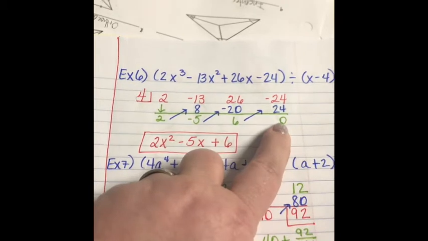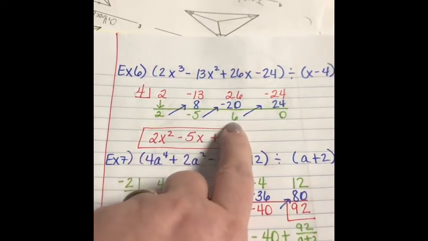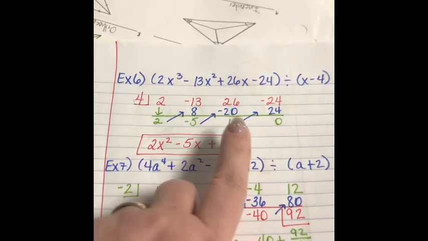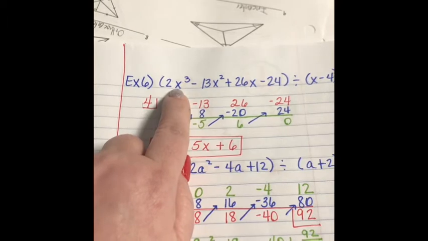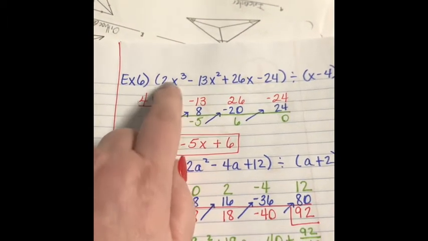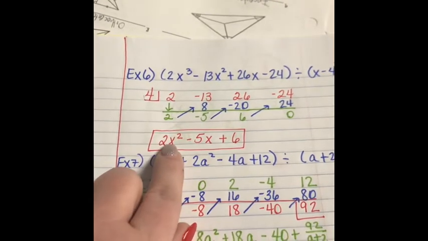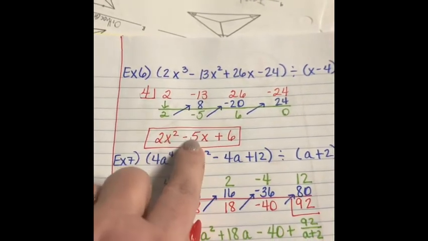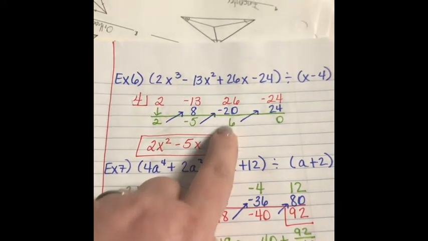So I have no remainder. And now I'm going to use these as my new coefficients. And remember I said it's going to be 1 less than the degree of the polynomial that's the dividend. So x to the 3rd here, my new one's going to be x squared. So I have 2x squared, and bringing this down, minus 5x, going in descending order, and then plus 6.